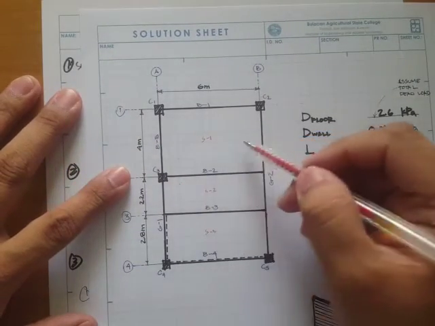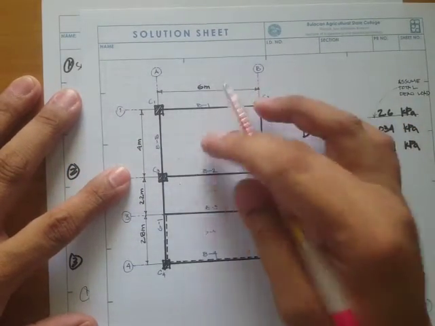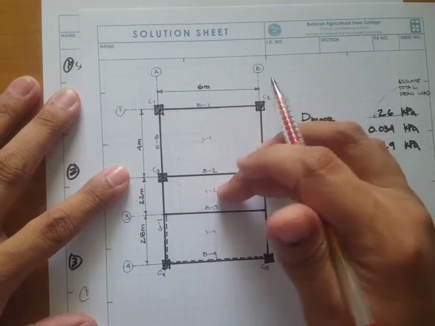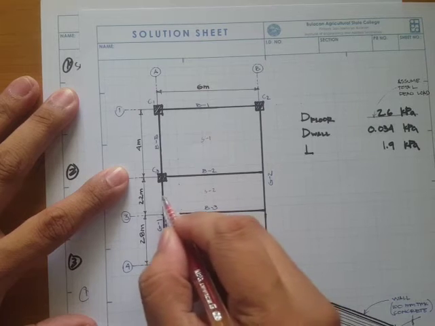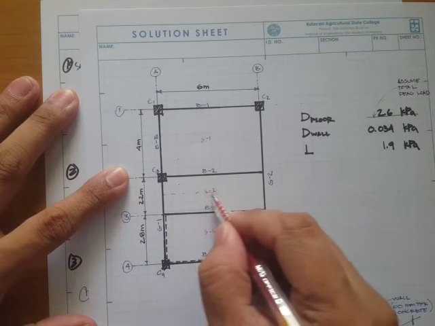We have a trapezoidal load here because this is a two-way slab. But on slab number 2, we have a one-way slab, so we have a rectangular loading here.